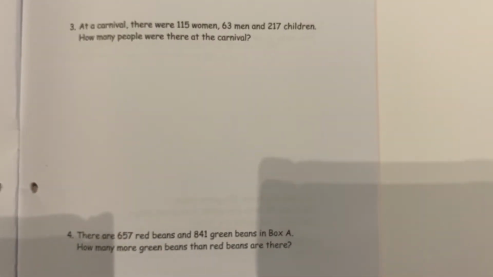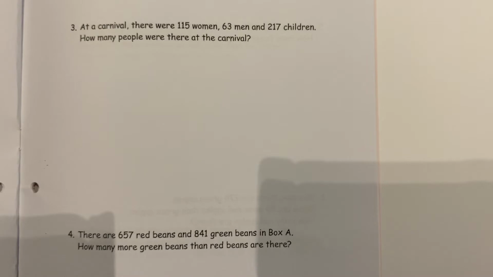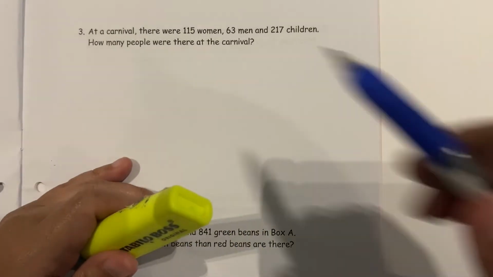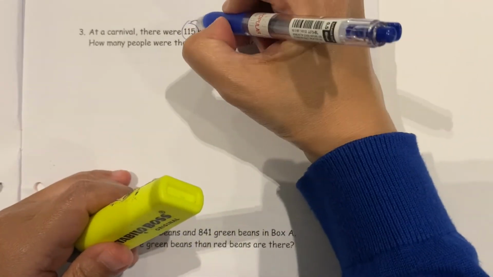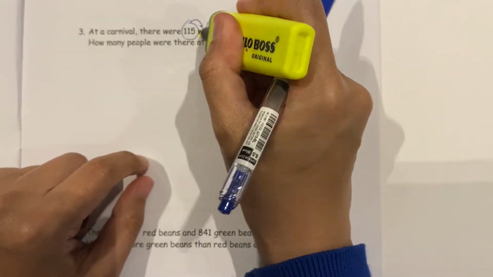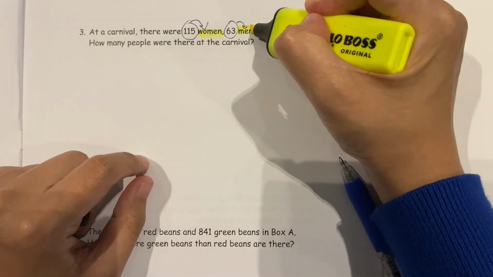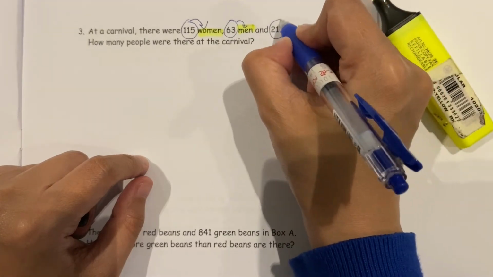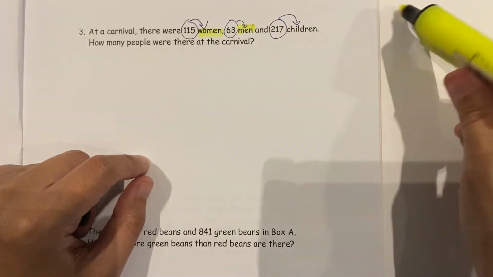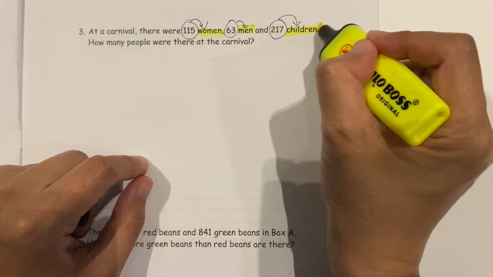Okay, let's read the question. At a carnival, there were 115 women, 63 men, and 217 children. How many people were there at the carnival? All right, so here we know 115 women, 63 men, and 217 children. Wow. Okay, so the most number is children.